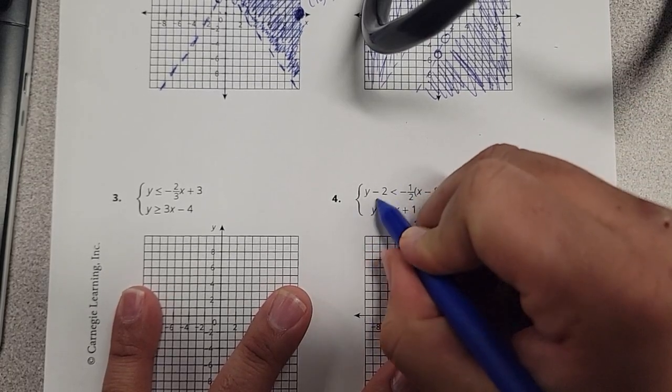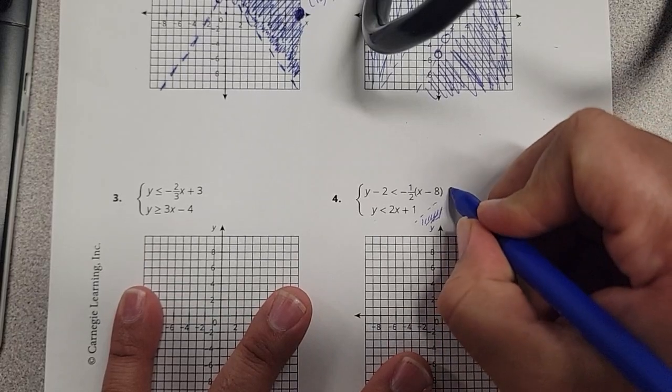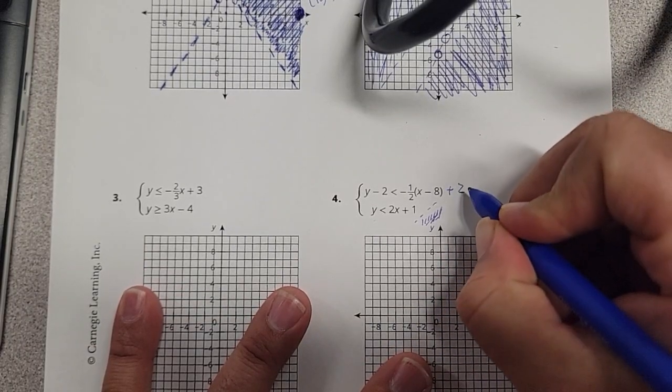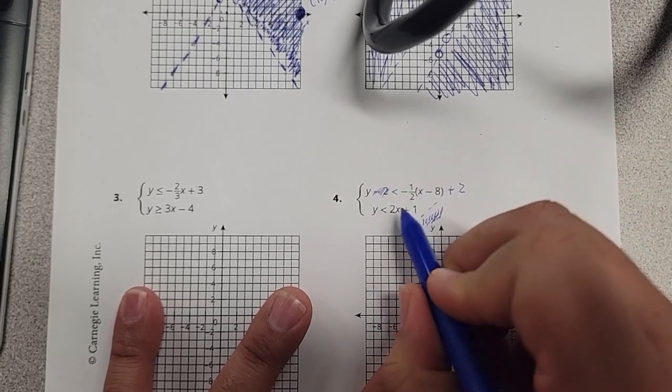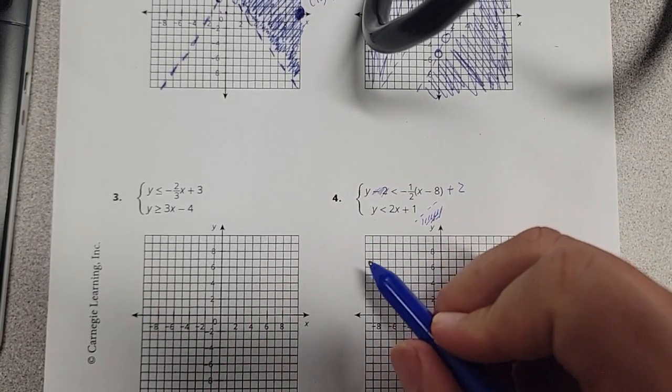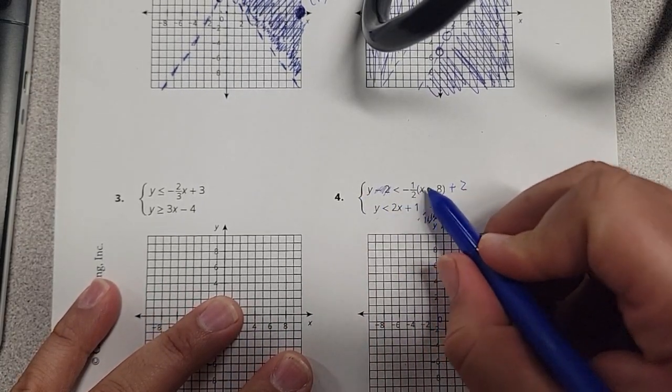All right, this line, this 2 has to get kicked over. What's the opposite of a minus 2? We can just put it right here in the back, plus 2. So now we have our y is less than. Do not switch the sign because we've got no negative y, right? So y is less than negative 1/2.